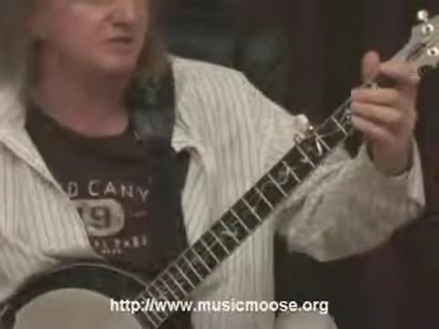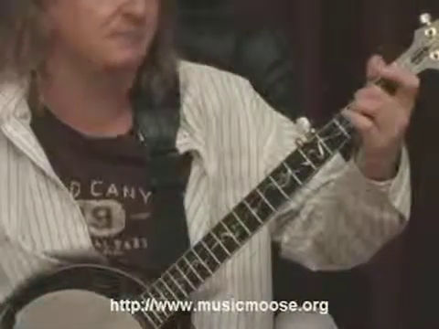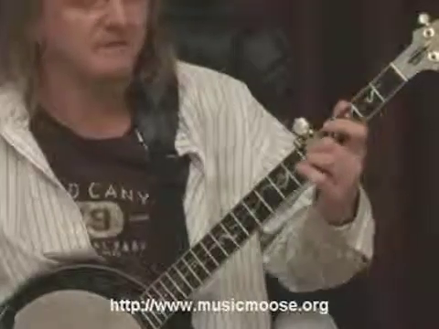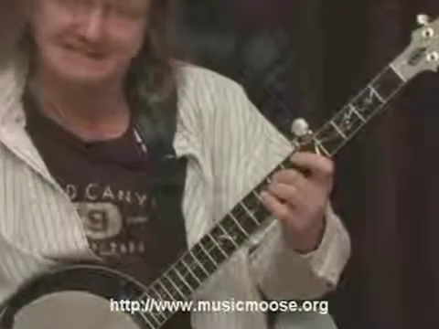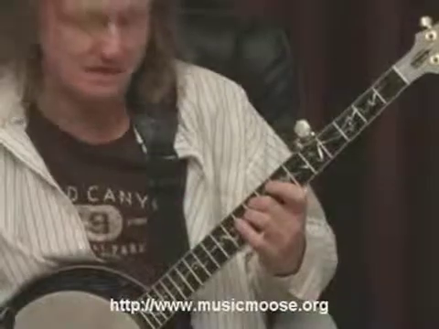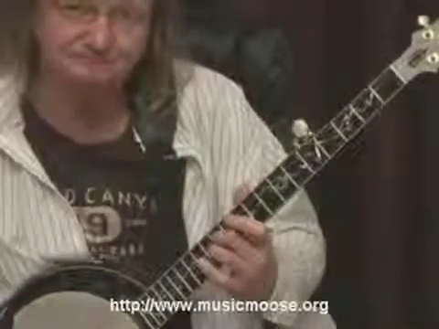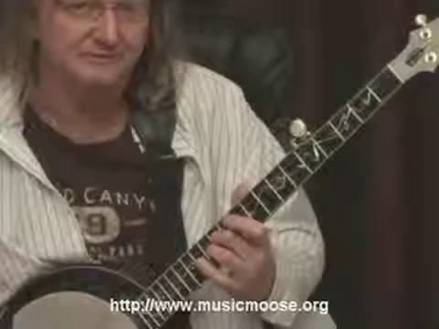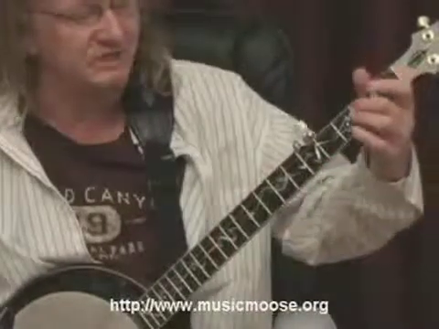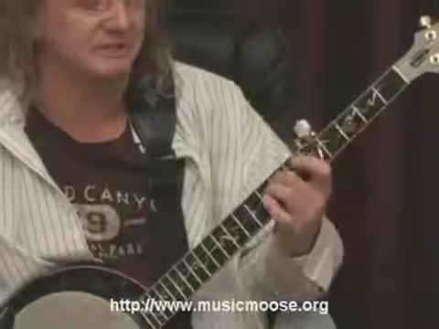So we have G, A, B, C, D, E, F sharp, and back to G. There's our octave again. Again, we have G, A, B, C, D, E, F sharp, and G.